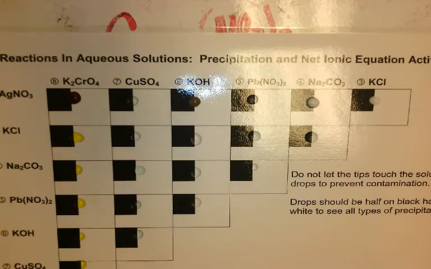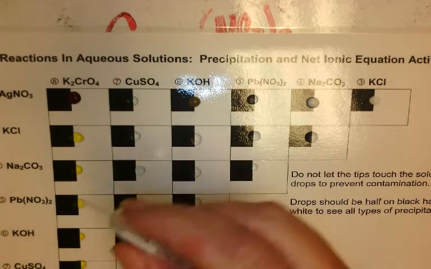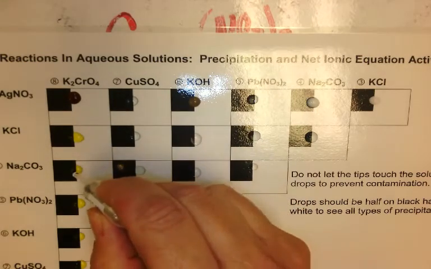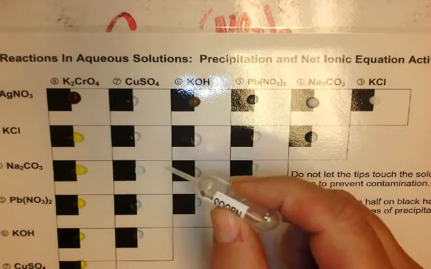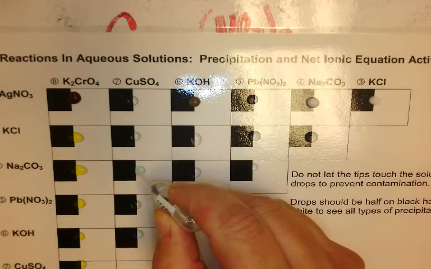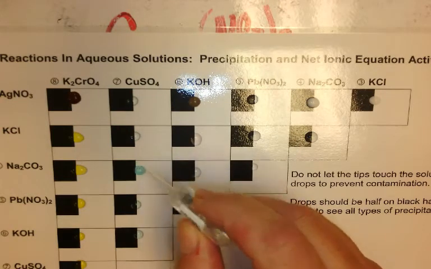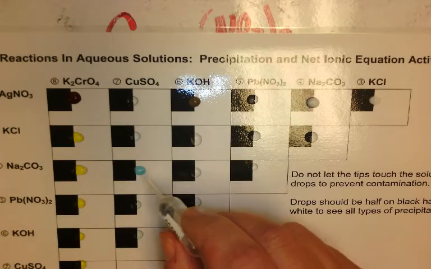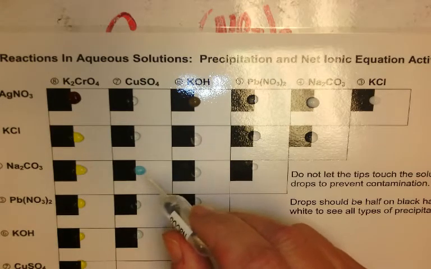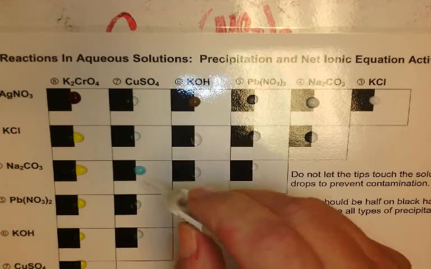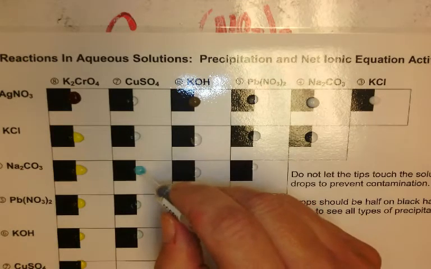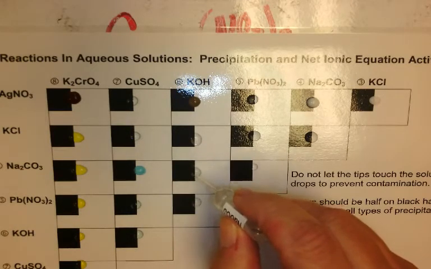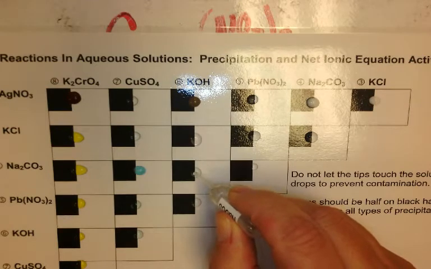So now I have sodium carbonate, and I'm going to put that with potassium chromate. I've got no precipitate. With the copper sulfate, I do have a light blue precipitate. It went cloudy. I didn't really have a color change because that copper sulfate was blue, but it was clear blue. So now my precipitate is a light blue precipitate there.